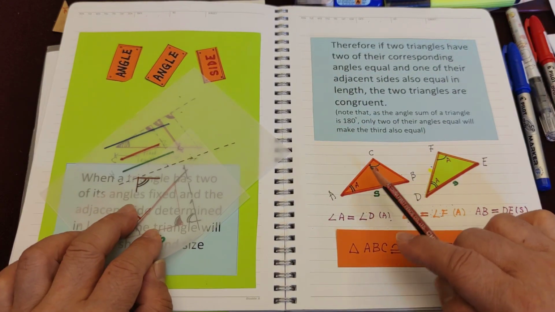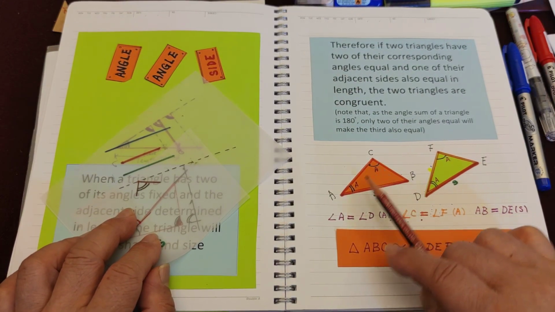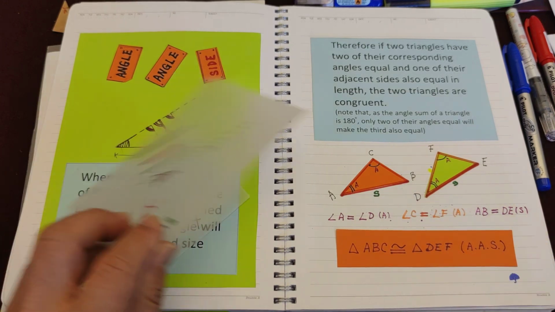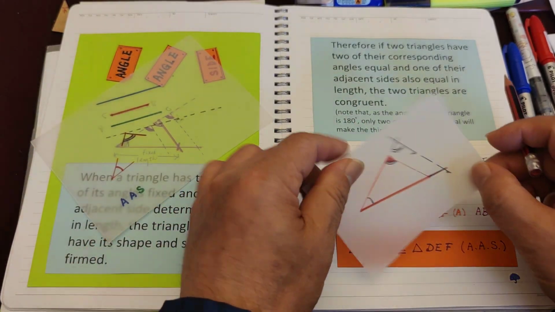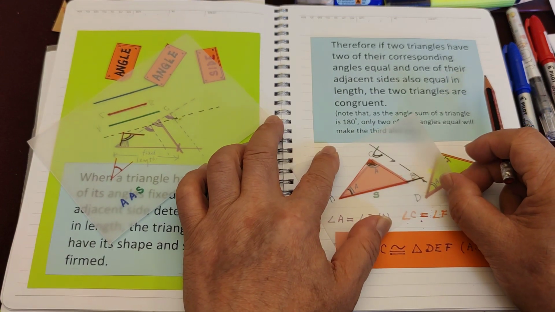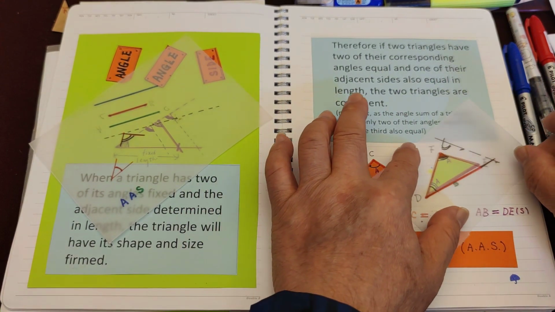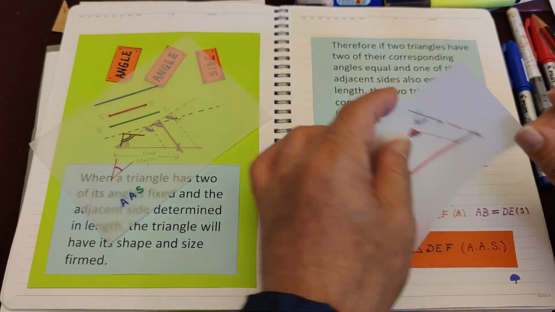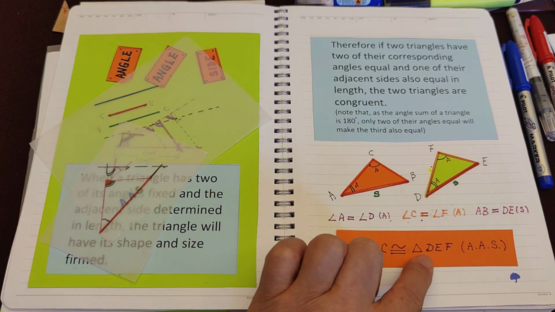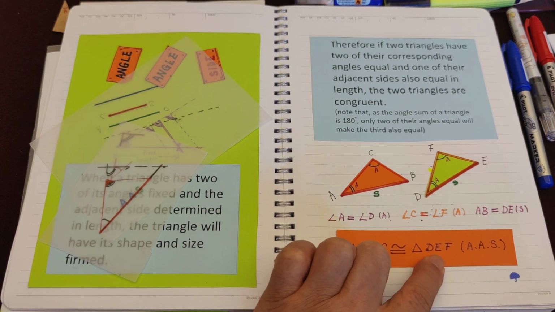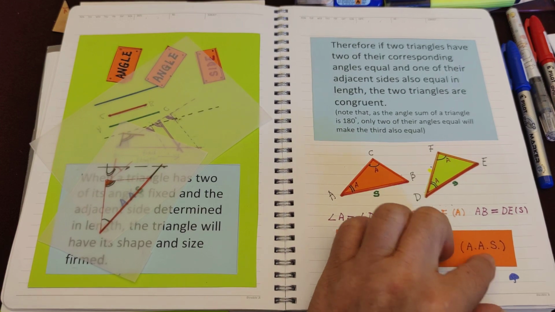So we have AAS, angle angle side. So we see that these two triangles are congruent. They are exactly the same in shape and size. Therefore, we have triangle ABC congruent to triangle DEF, AAS.